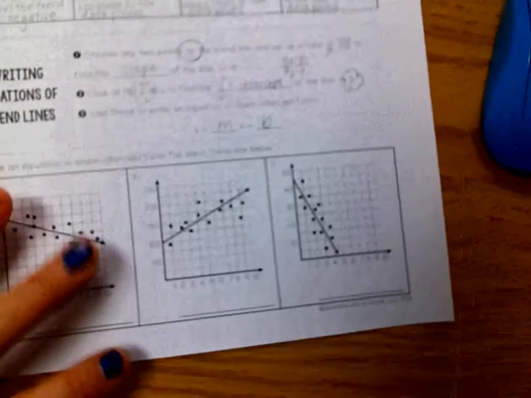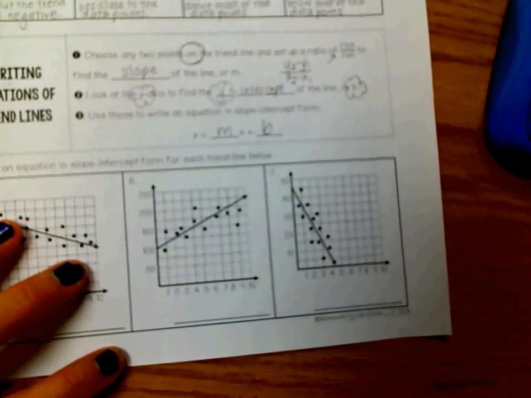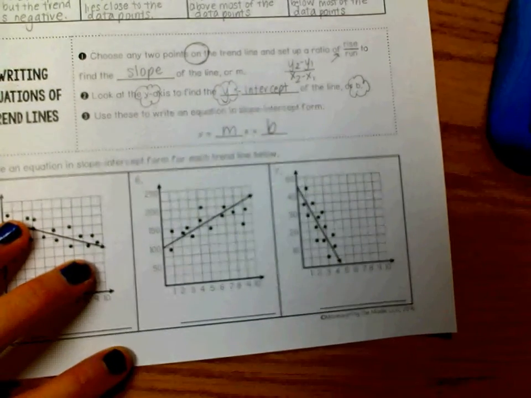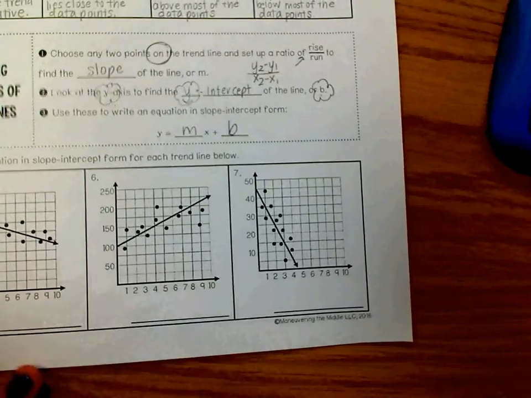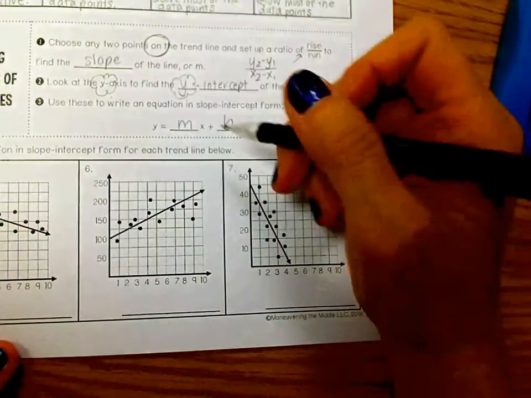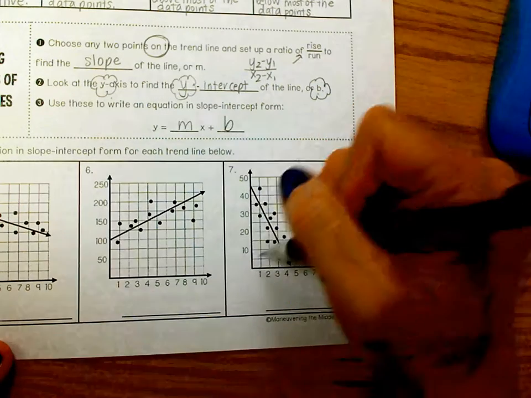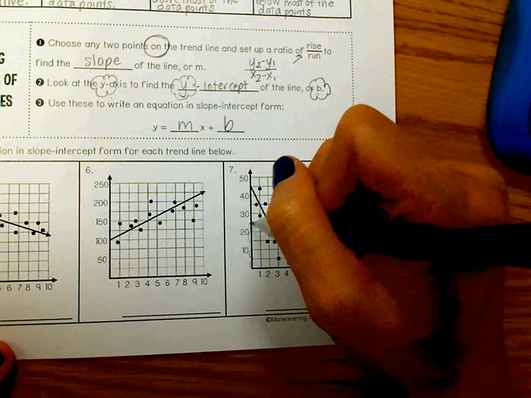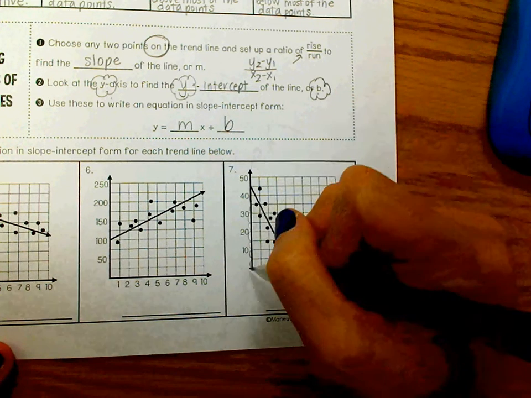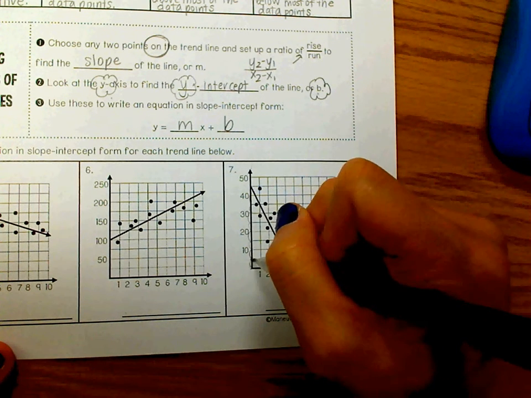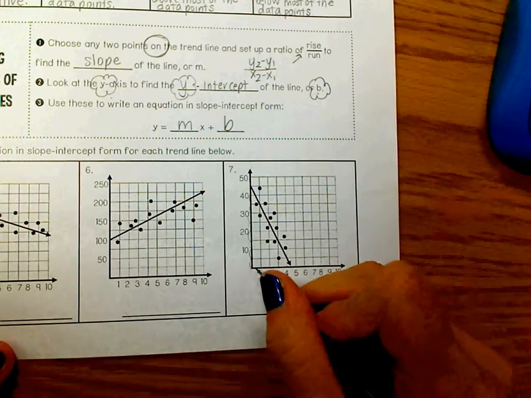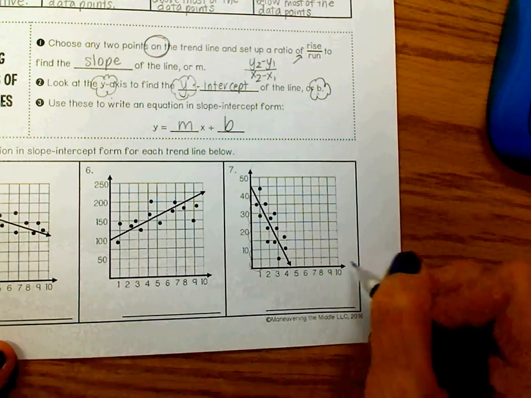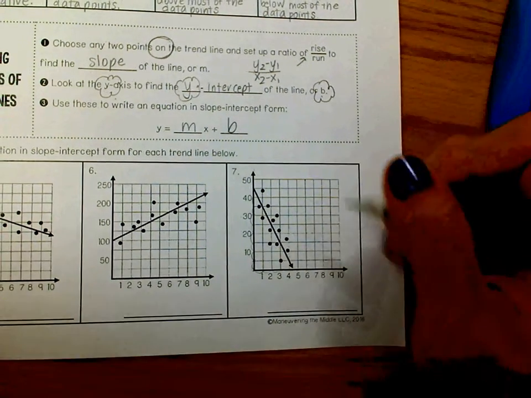Okay guys, this worksheet, scatter plots and trend lines, we are doing. Your homework is to do 7 and 9. Let me get this to focus. Okay, let's look at number 7. Now be careful about the scale. Like this is going up 5, 10, 15, 20, 25, 30, 35, 40. So it looks like each one of these boxes is going up by 5, whereas these are going up by 1. So just be careful about that.